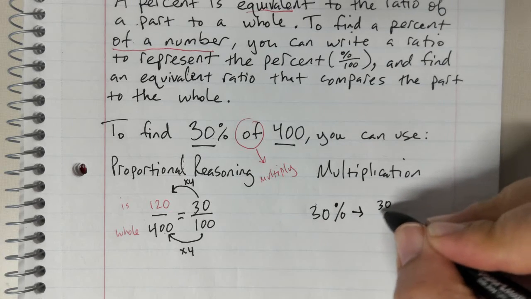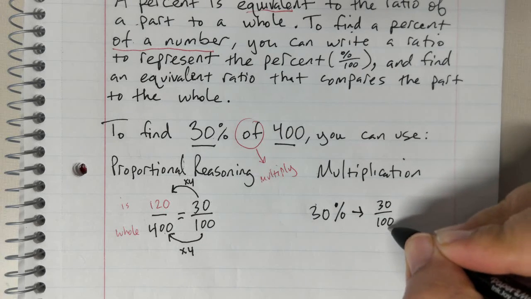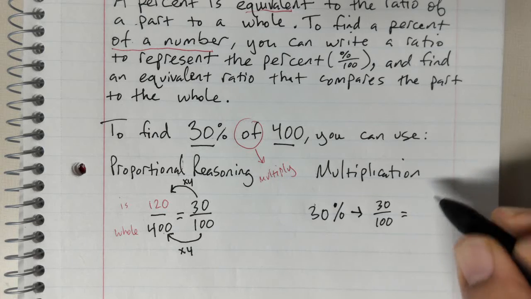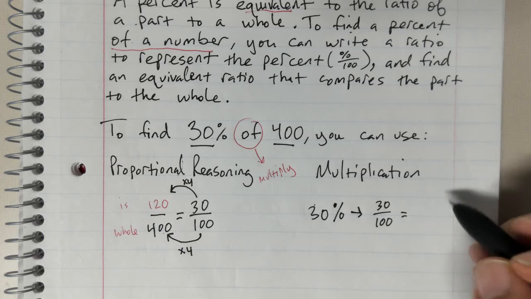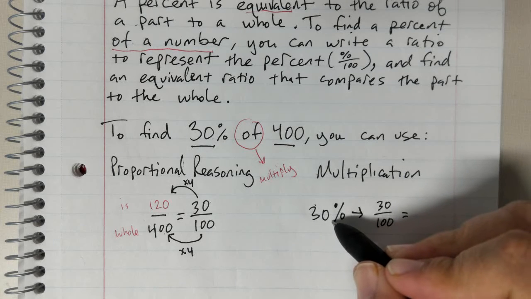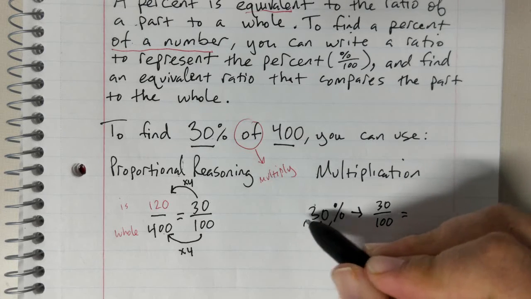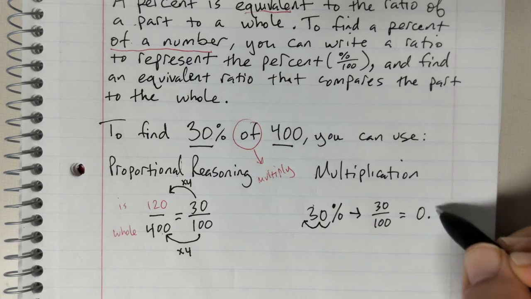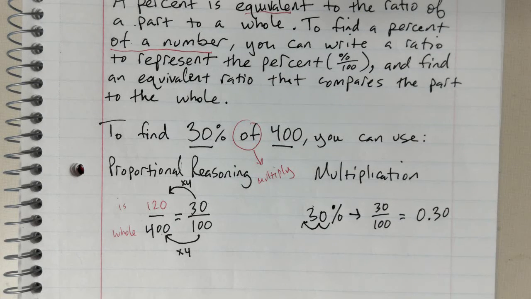That's the same thing as 30 over 100, so it's 30 divided by 100. And when we divide by 100, that's going to move our decimal 2 spaces to the left. So that's going to give us 30 hundredths.